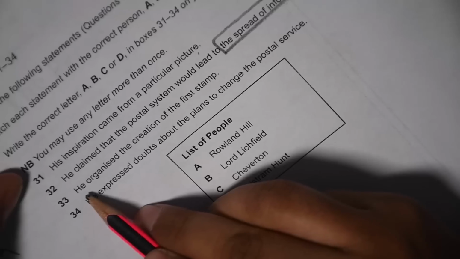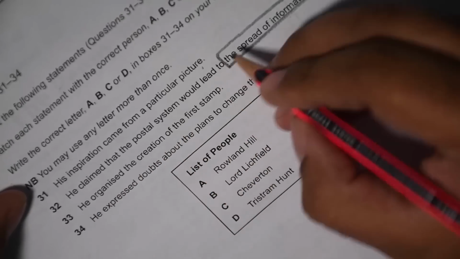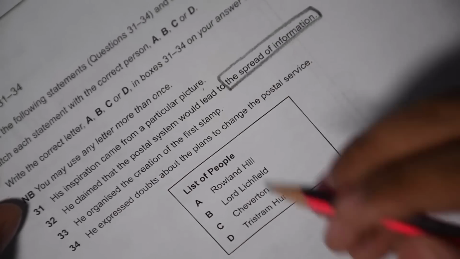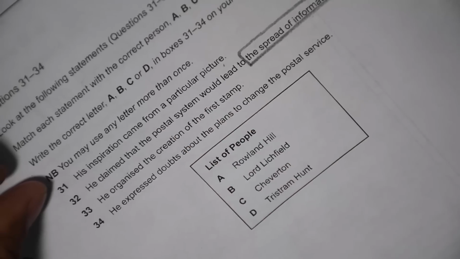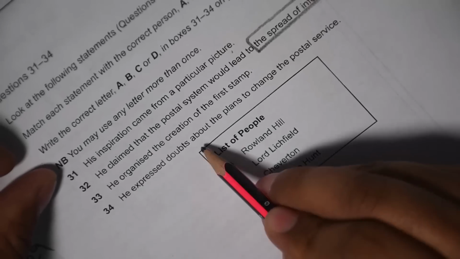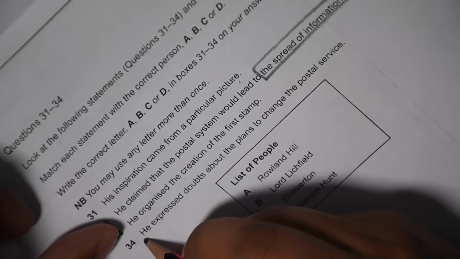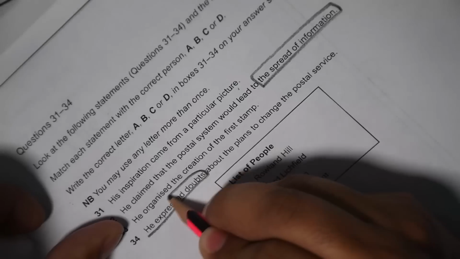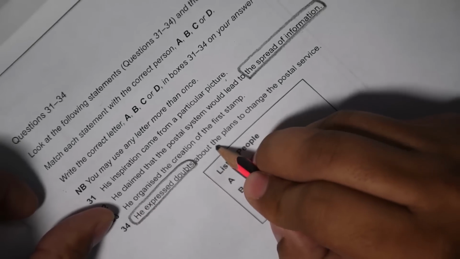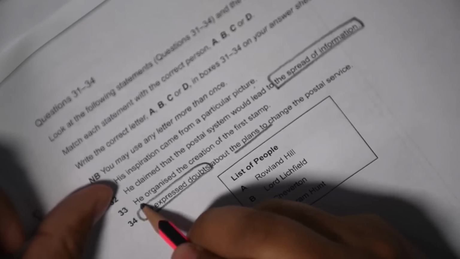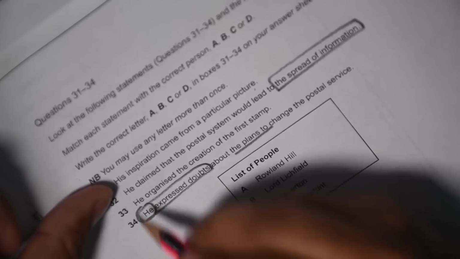Alright, let's go on. He organized the creation of the first stamp. No. And by the way, you have to keep these options in mind as well. He expressed doubts about the plans to change the postal service. Now see, who expressed doubts? Another tip. Wow, it's new.